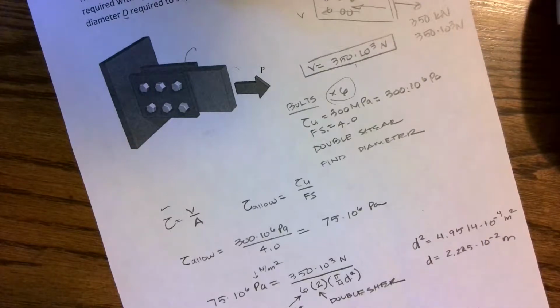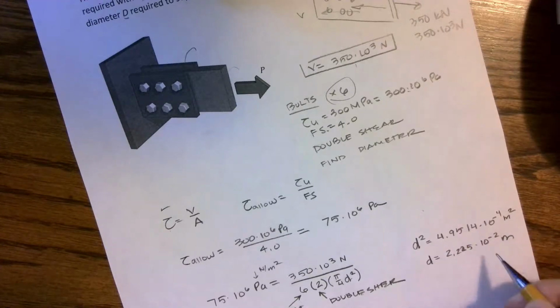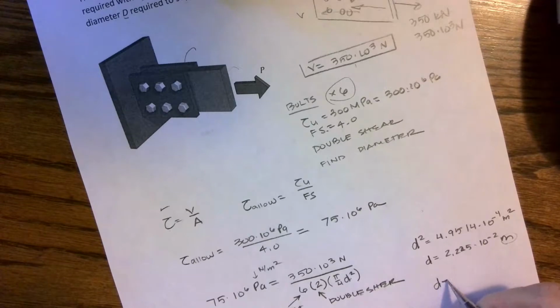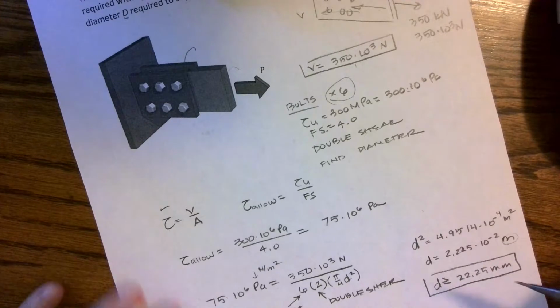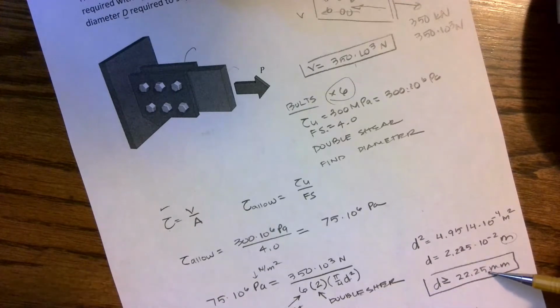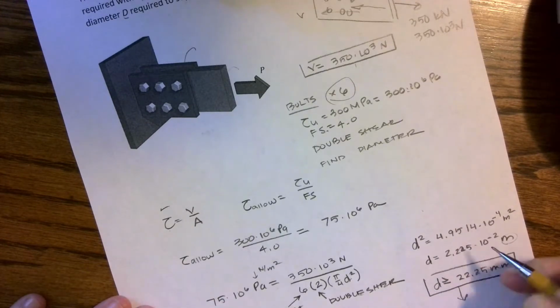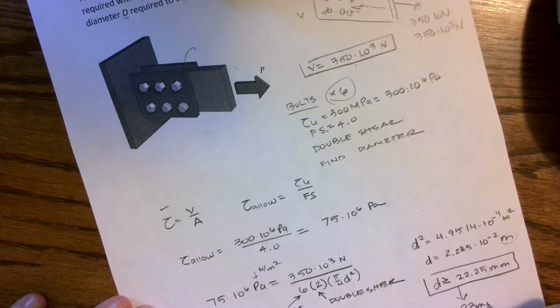Well, that's kind of an odd way to look at the dimensions of a bolt. So we're going to multiply by 1,000 to get rid of the meters and make it millimeters, and we get that the minimum diameter needs to be greater than or equal to 22.25 millimeters. Now again, you probably aren't going to be able to just go into Lowe's or wherever and order something of this size, so you would want to round up and maybe call that 23 millimeters.